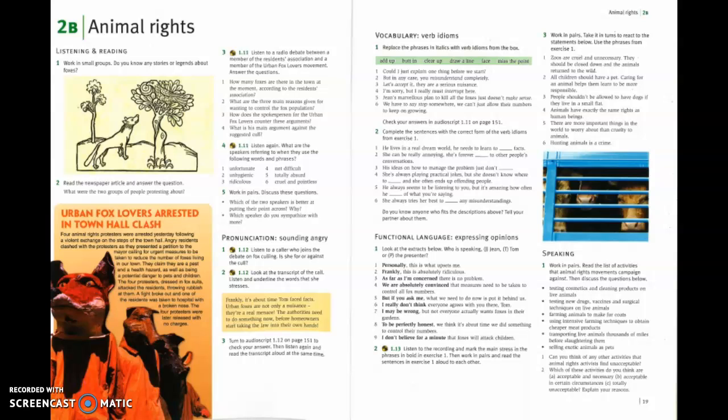This screencast is to support this lesson on animal rights with a language focus of verb idioms, which can be found in Straightforward Upper Intermediate by Philip Kerr and Kerry Jones, published by Macmillan.